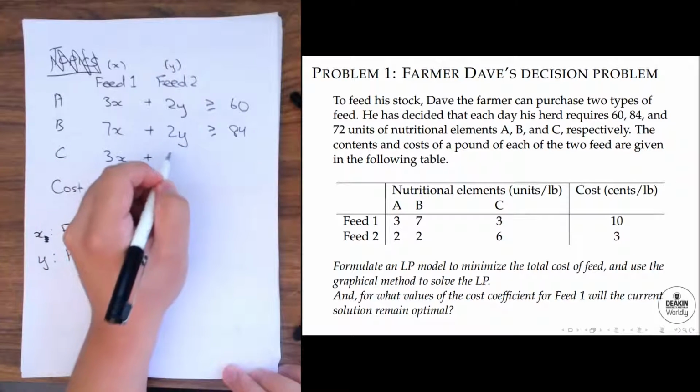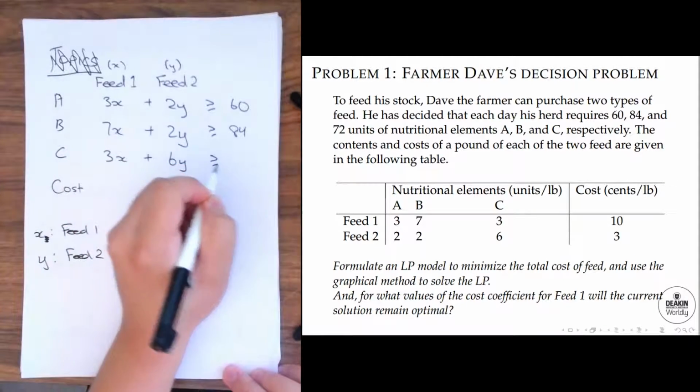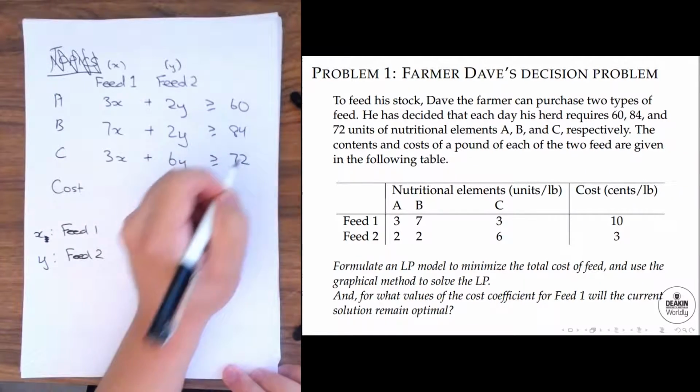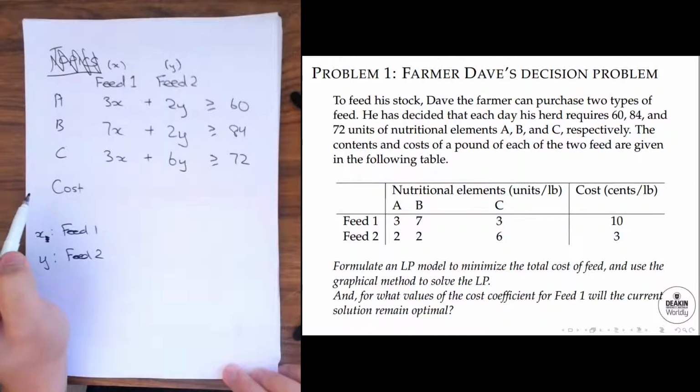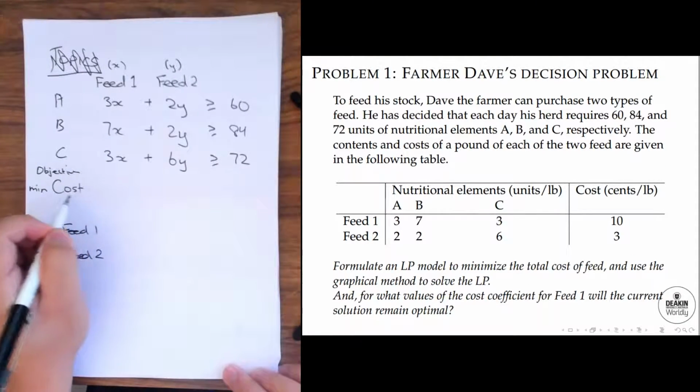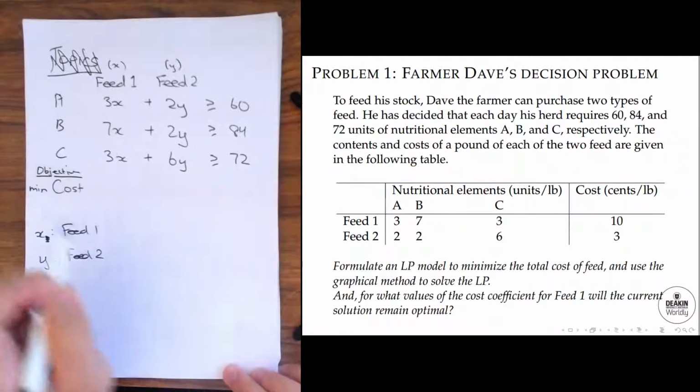So moving on, just finish that last one: 6y is greater than or equal to 72. Alright, now the objective, which is actually to minimize the cost. So I'll just click objective, and then it's to minimize the cost. So that's our objective function.